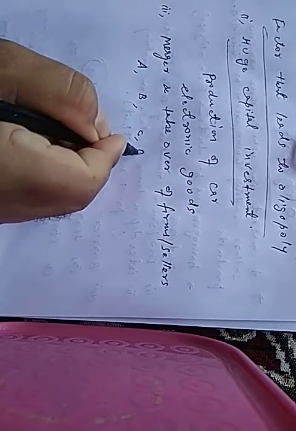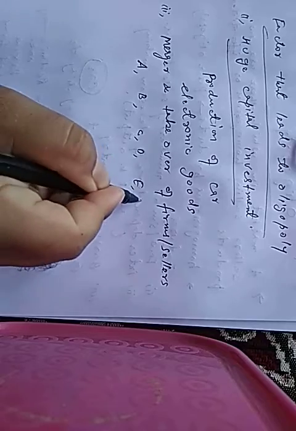First, I will define merger. Suppose there are A, B, C, D, E, and F firms in the market, meaning 1, 2, 3, 4, 5, 6, there are 6 sellers, 6 firms in the market.